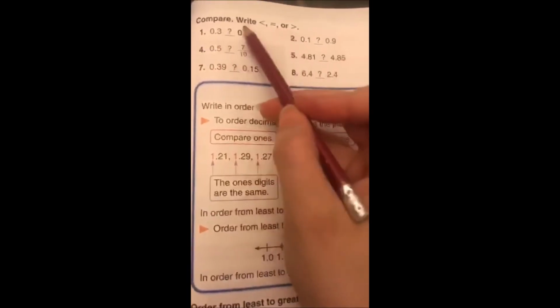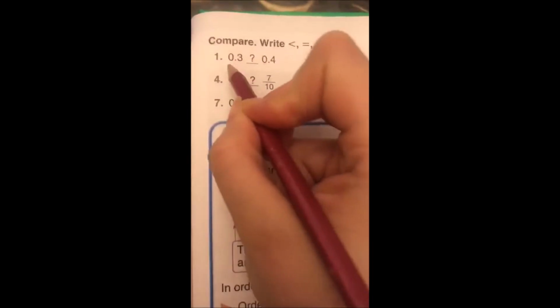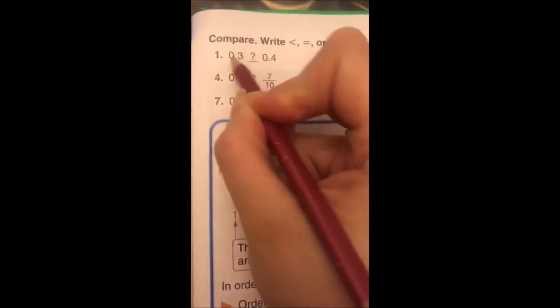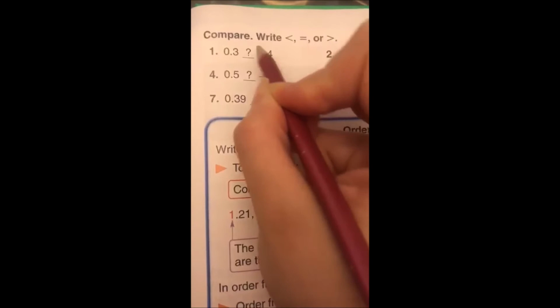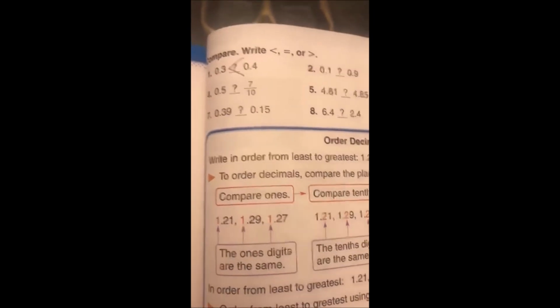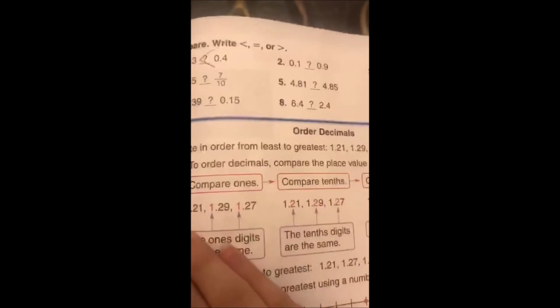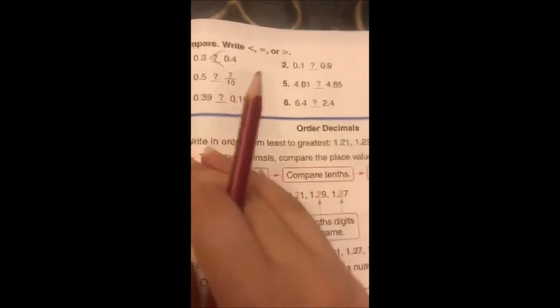What I'm gonna do is we're gonna compare with greater than, less than, or equal to. What we do for comparing, let's watch in here. It's very easy, very fun. 0 and 0, so they are the same. Then 3 and 4, who is greater? 3 or 4? 4, so Mr. Great will open his mouth and eat number 4. You see how I did it? So Mr. Great likes to eat what? Big numbers. Super. So it means here that my 0.3 is less than 0.4.